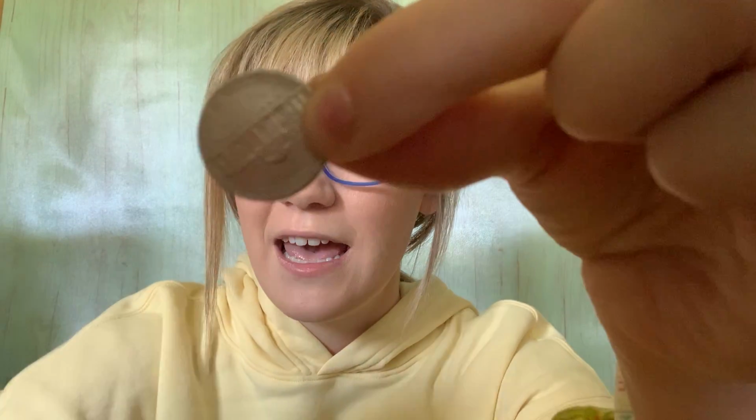Next, I have my nickel. The nickel is silver, and it's a little bit bigger than my dime. The nickel is worth 5 cents. So I've got my penny, that's worth 1 cent, my dime, that's worth 10, and my nickel, that's worth 5 cents.